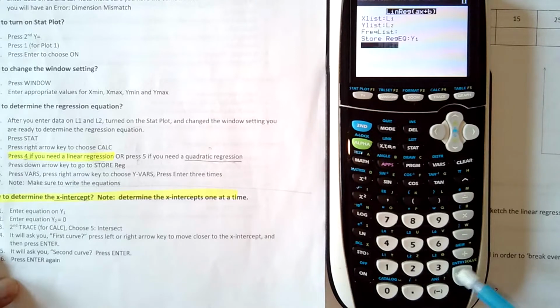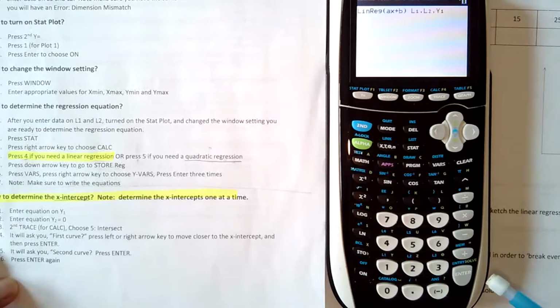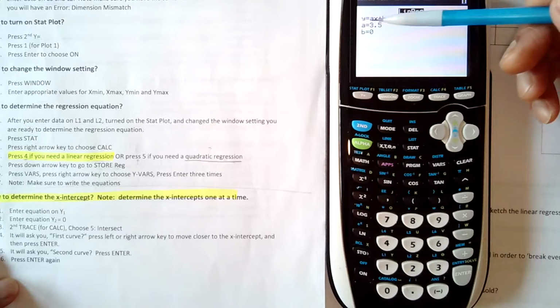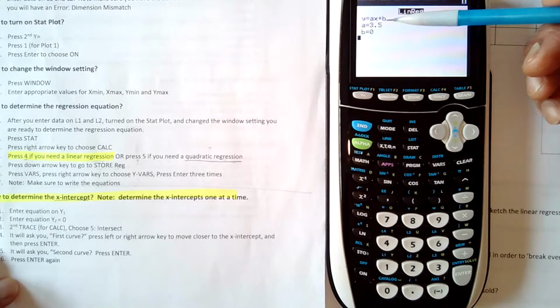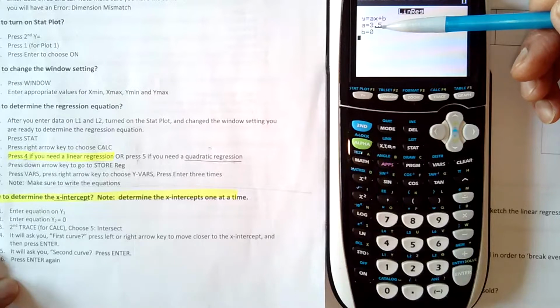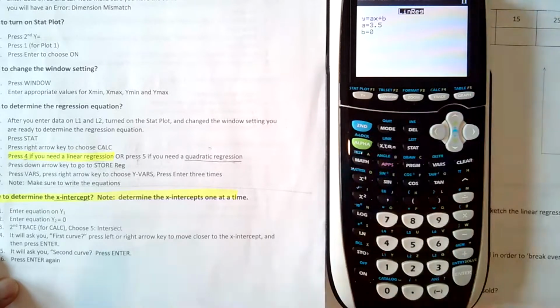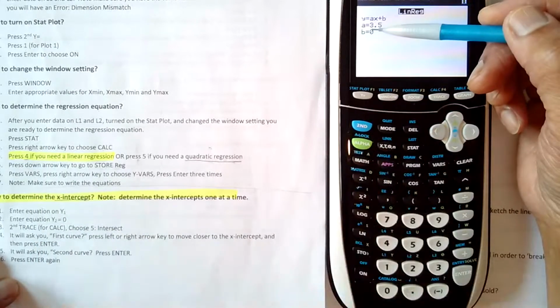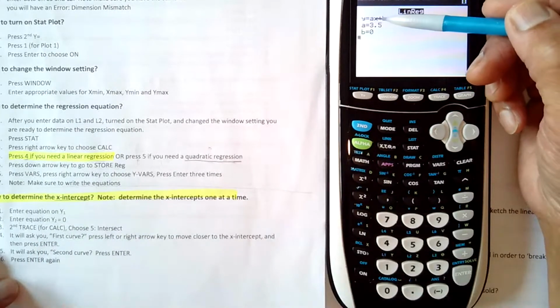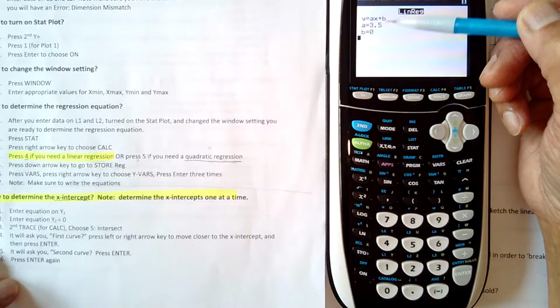It says calculate. Now press down to calculate, and that's your equation, given in y equals mx plus b. Your a is 3.5 and the b is 0. So make sure to write the equation: y is equal to 3.5x plus 0.